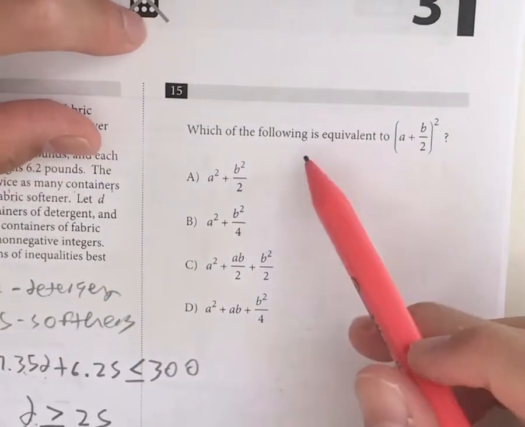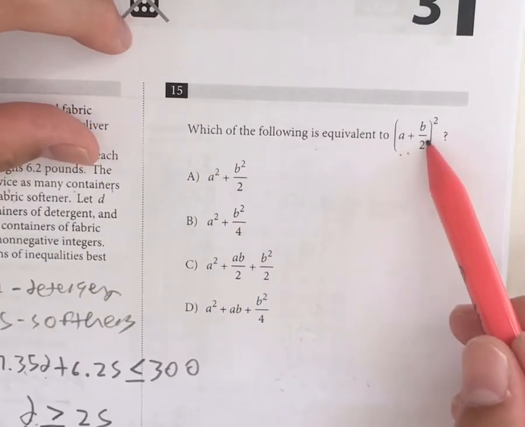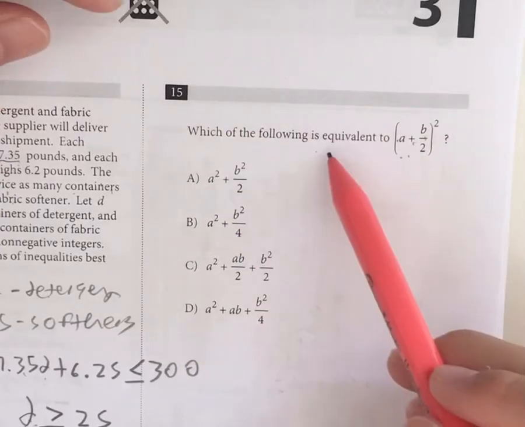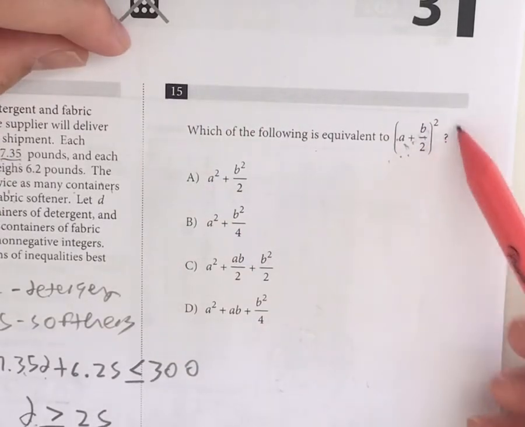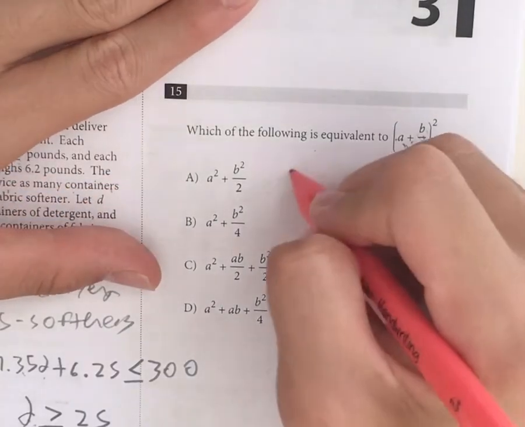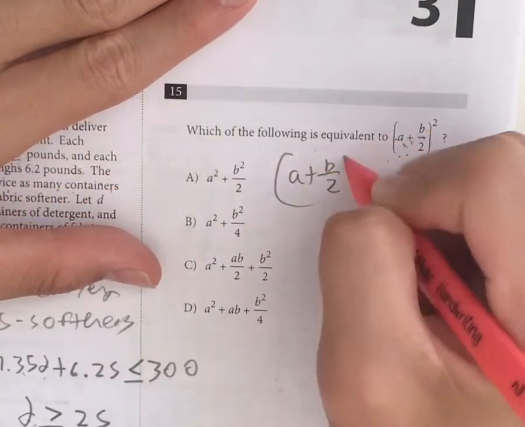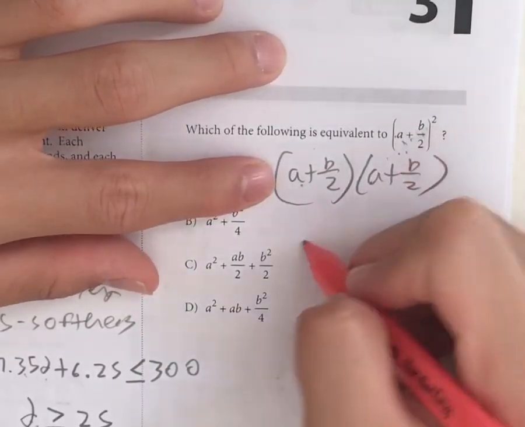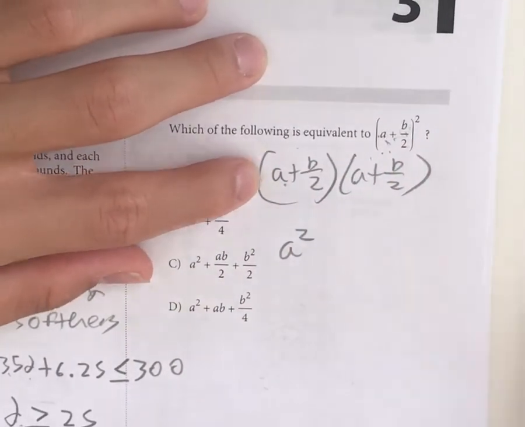So question 15, which of the following is equivalent to A plus B over 2 squared? Right? This is really easy, so let's just use FOIL. A plus B over 2 times A plus B over 2. A times A is A squared.